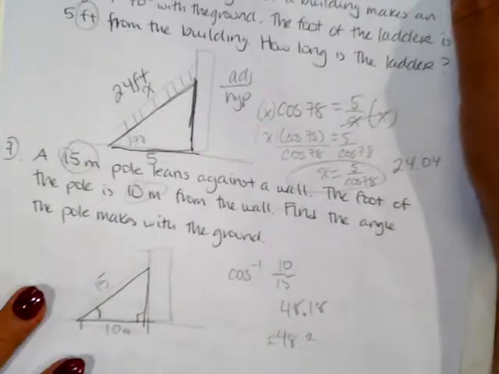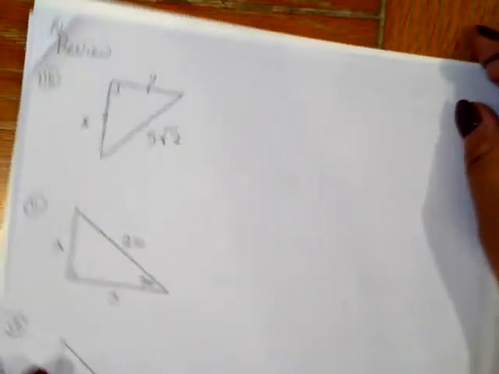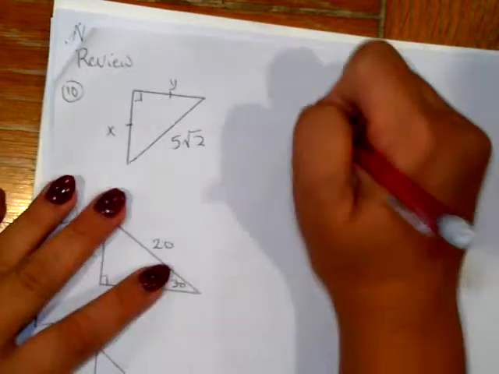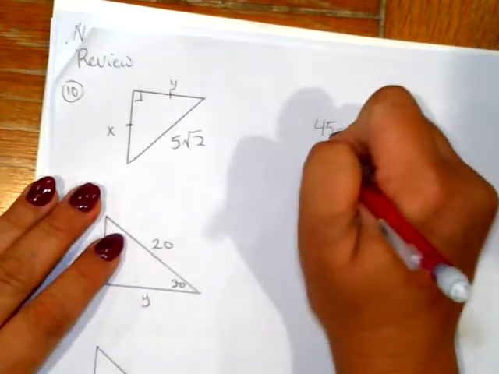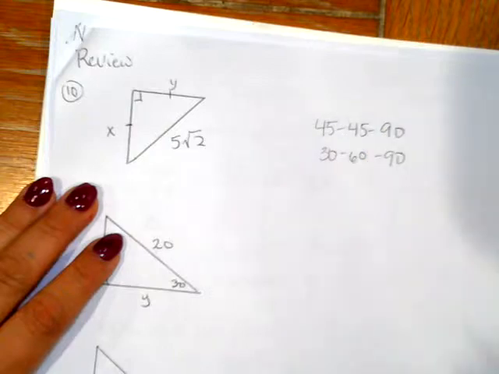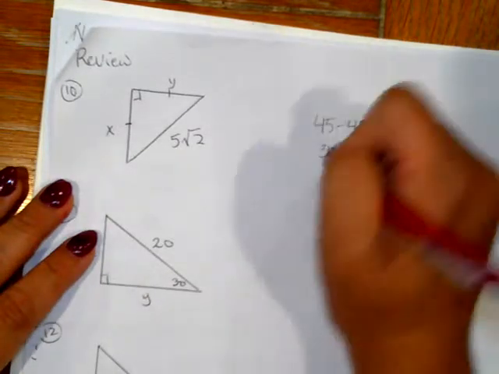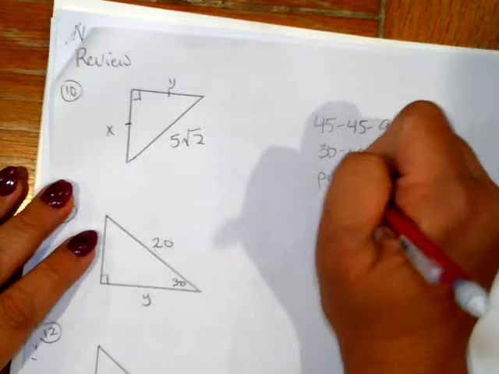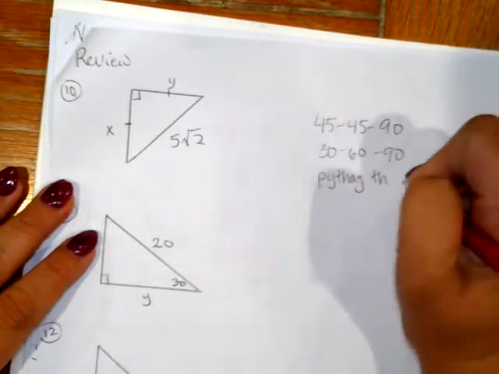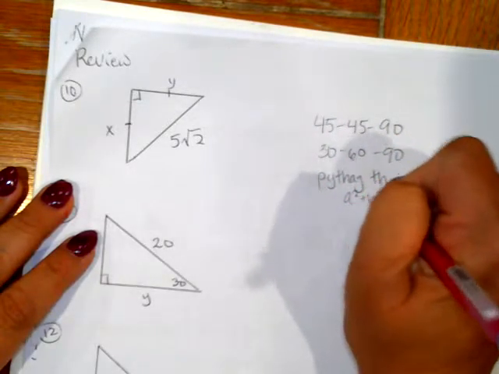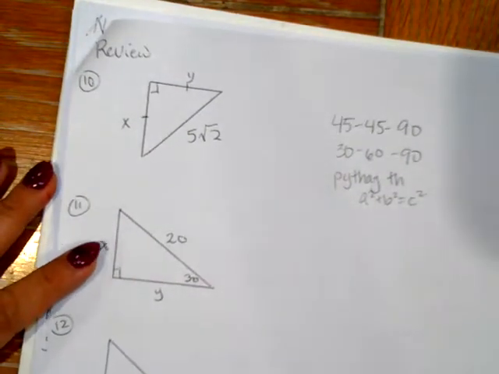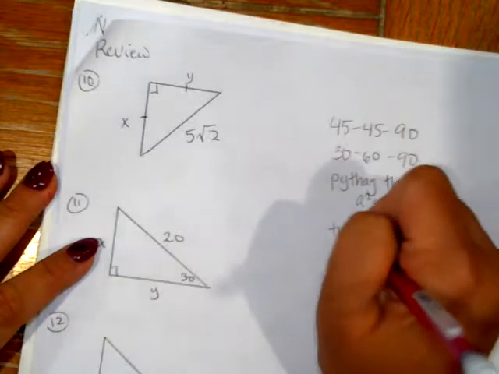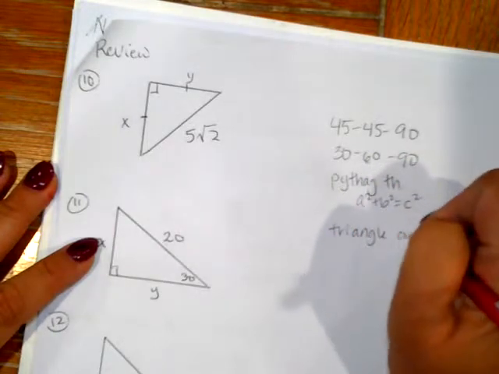I'll do more word problems. Let me just show you guys what the review looks like. The review is the 45, 45, 90 triangles. These are the special right triangles, the 30, 60, 90 triangles. Pythagorean theorem, so the a squared plus b squared equals c squared. And angle sum. So triangle angle sums.